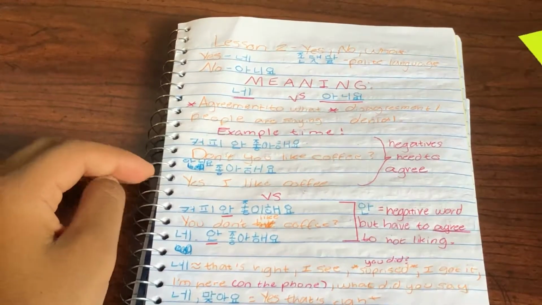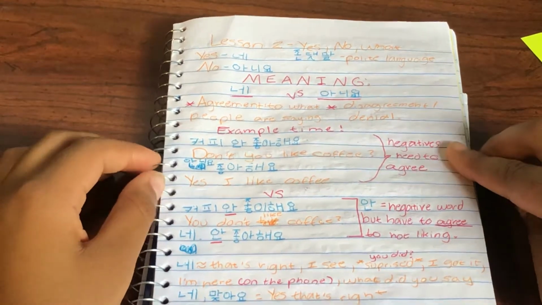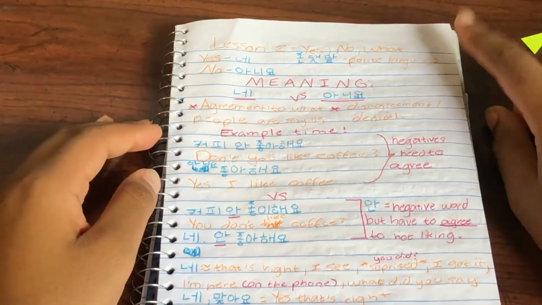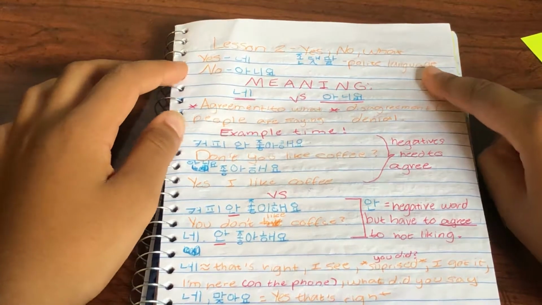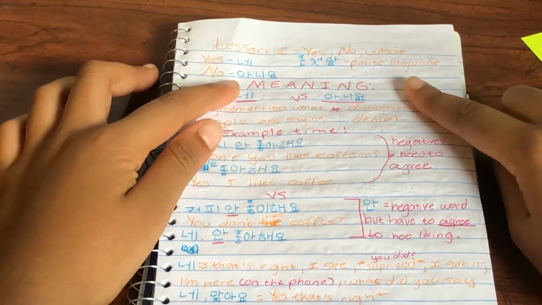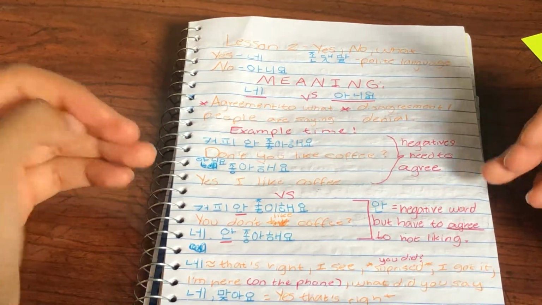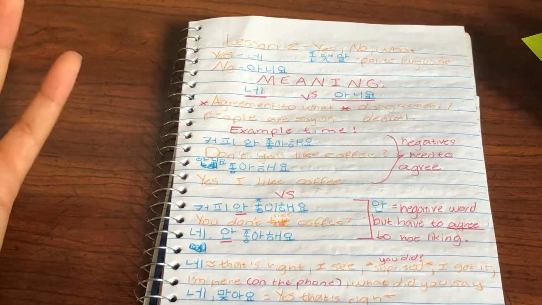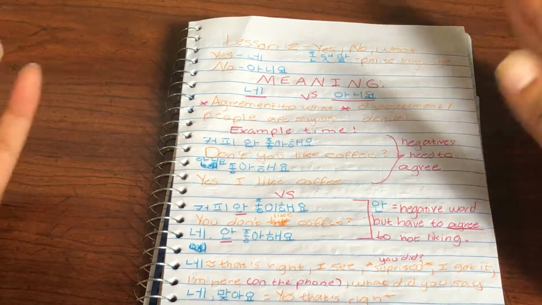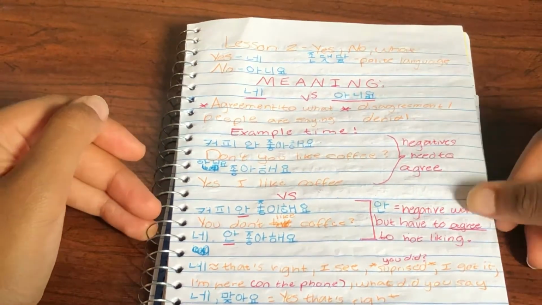This is a lesson I did out of Talk to Me in Korean. That's the book I was learning out of. This is lesson 2 for yes, no, and what. So I write ne, 안녕. Then I write the meaning of what they mean, the difference. And in Korea, when you say yes or no to a question, it means something a little bit different than in America. So I started breaking that down.